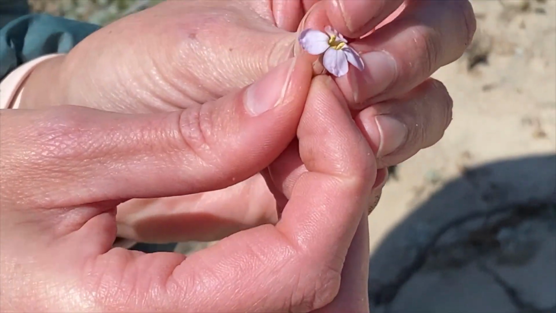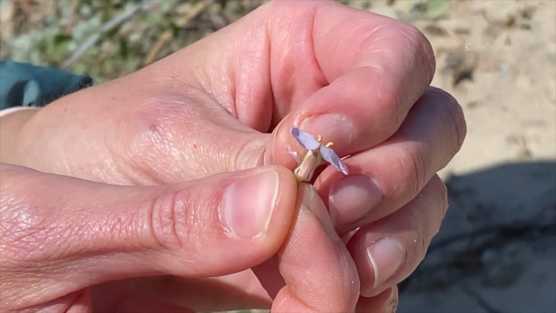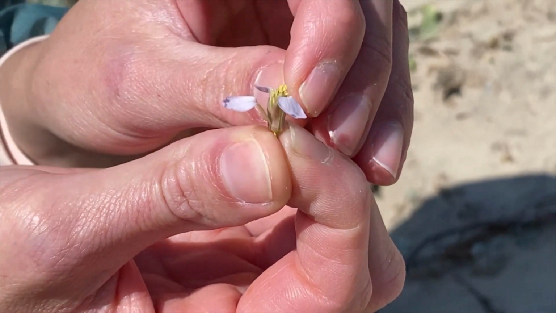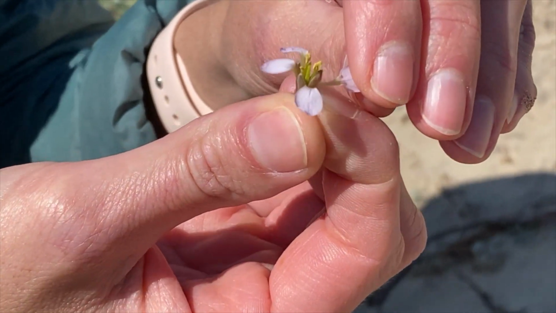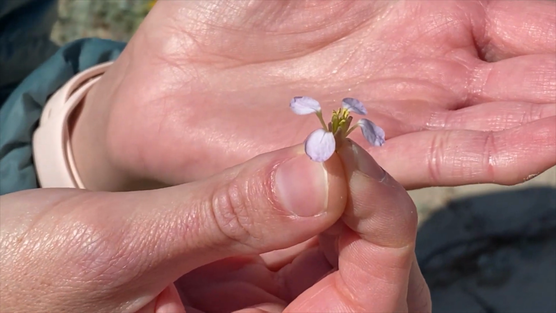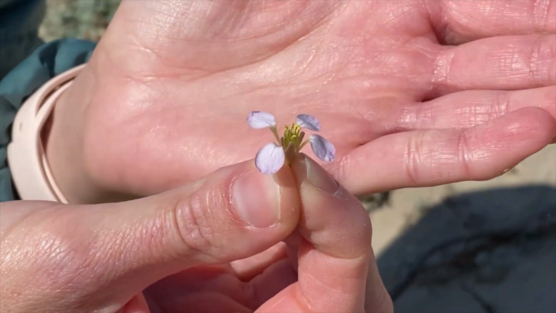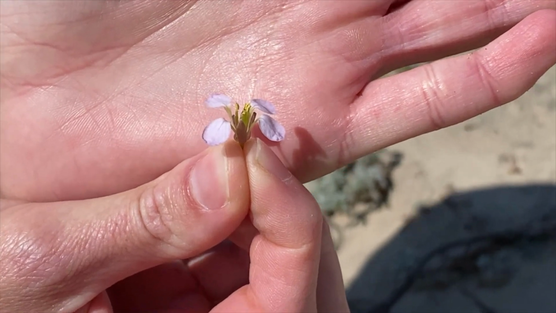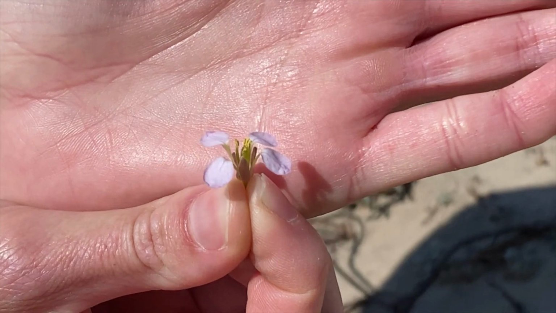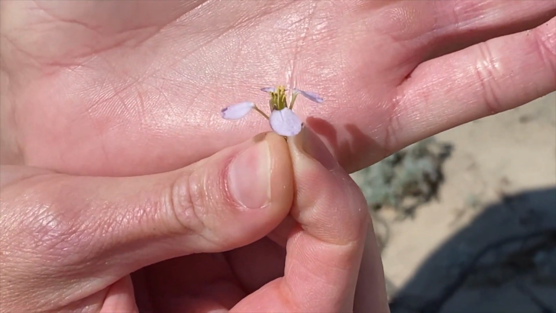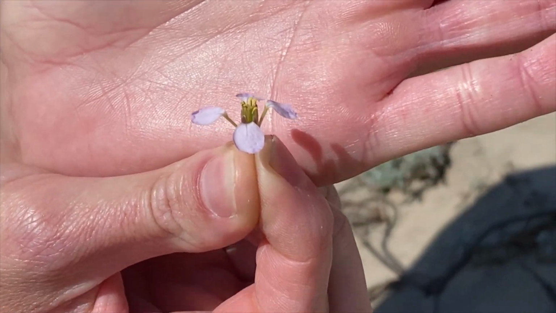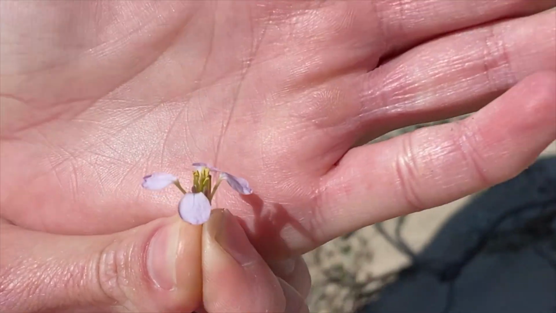So the flower itself has no fusion. So the petals are separate, they're not fused together. The sepals are separate, they're not fused together. And the plant also has 6 stamens, so that's fairly characteristic of the Brassicaceae family. Usually has 4 tall stamens and 2 short stamens, and we'll put some pictures of that so you can see that more closely. But that is a very characteristic member of the Brassicaceae or the mustard family.